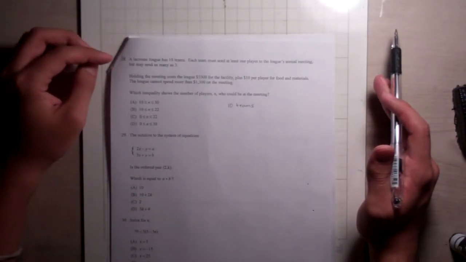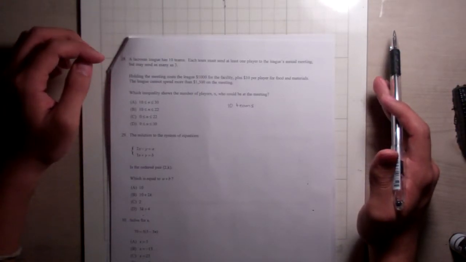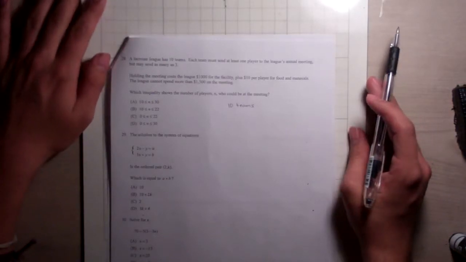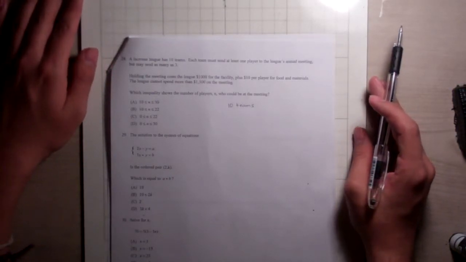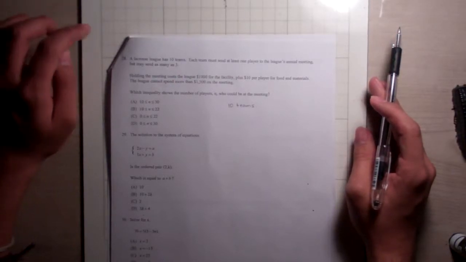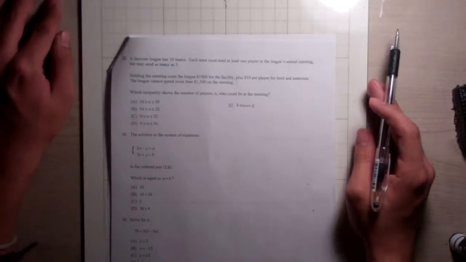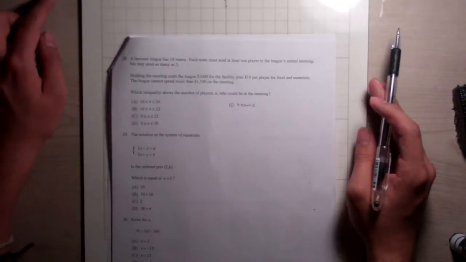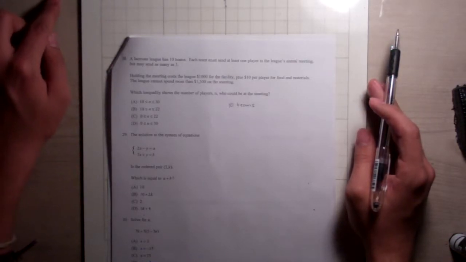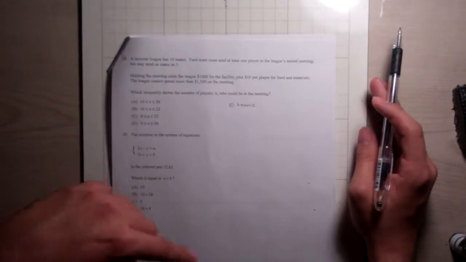Now, the statement says, holding the meeting costs the league $1,000 for the facility. Alright, so they have to put some cost in order to use that space. Plus $10 per player for food and materials. League cannot spend more than $1,500 on the meeting. Alright, so that's a bunch of information to process. Let's hold back on that. The question that it's asking us is, which inequality shows the number of players n could be at the meeting? So how many people can go to the meeting?